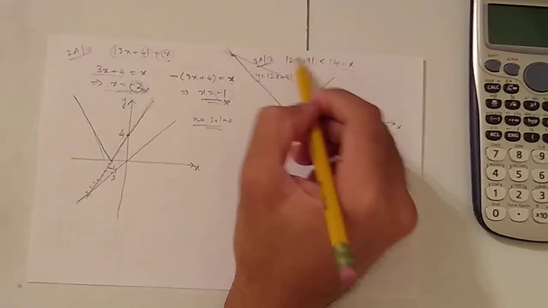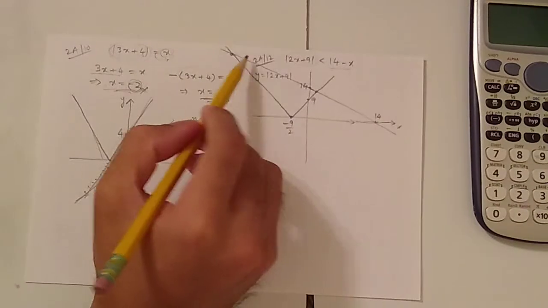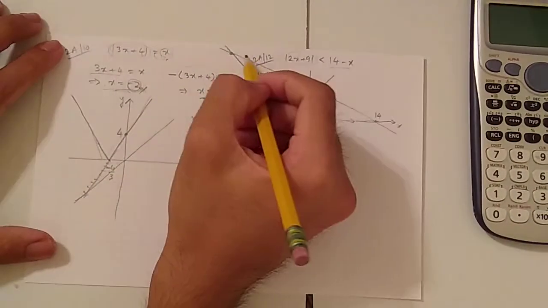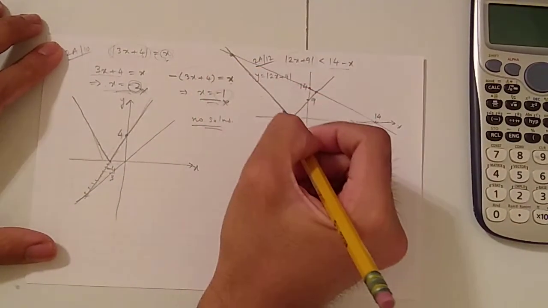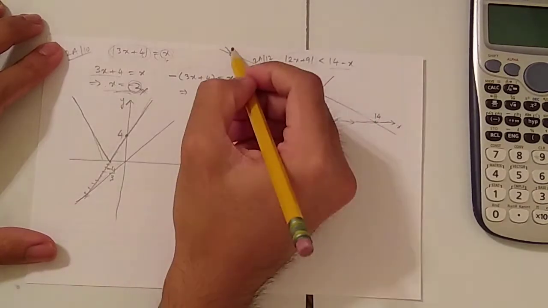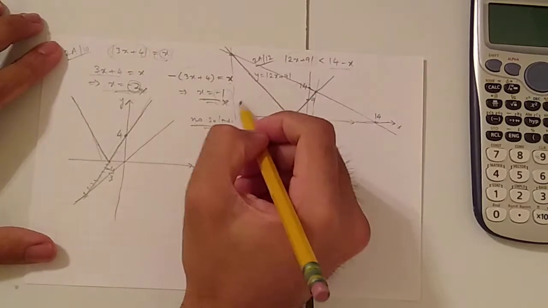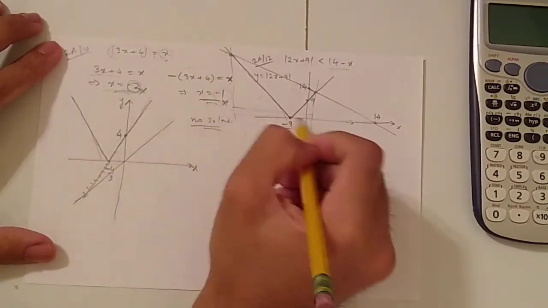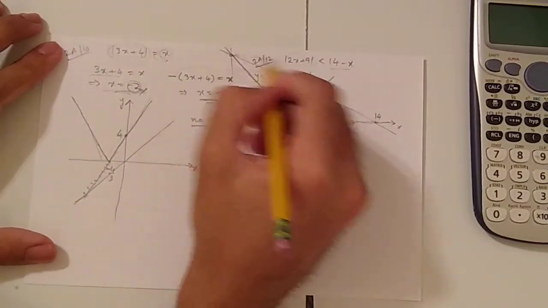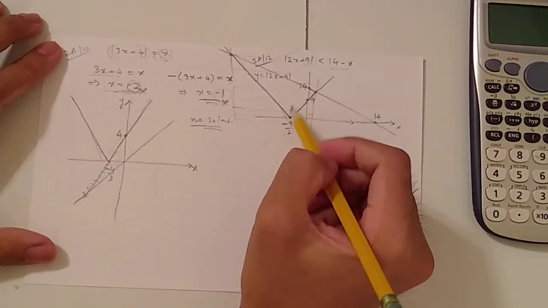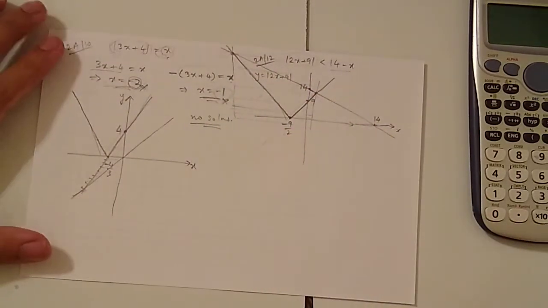In other words, the modulus function is less than the straight line. So the straight line is this, and the modulus function is to be less than that. So it is this portion over here. This is the portion where your modulus function is less than the straight line function.